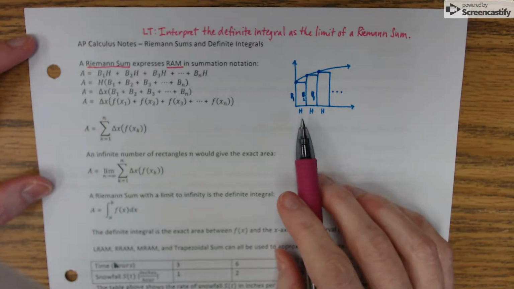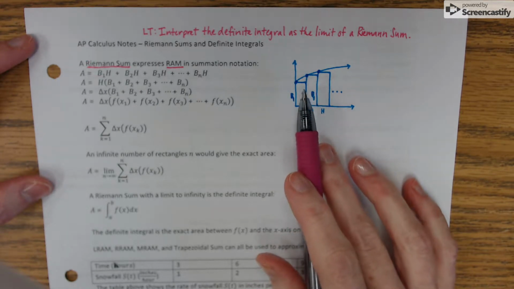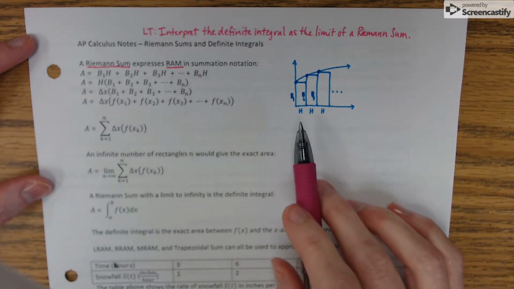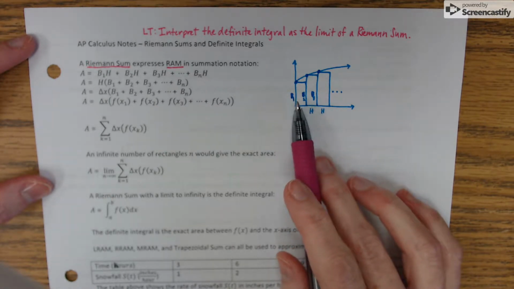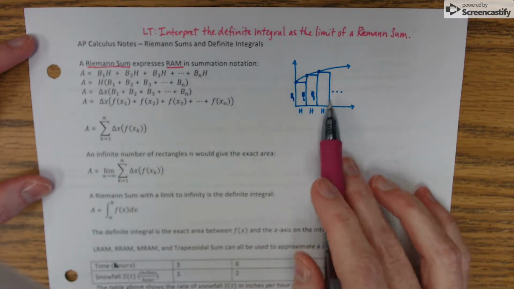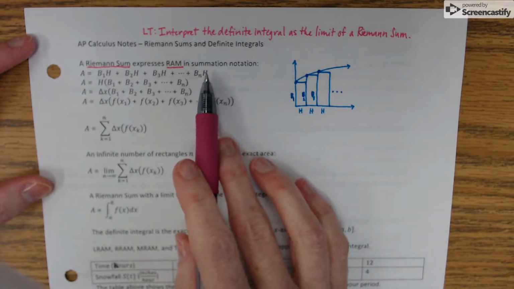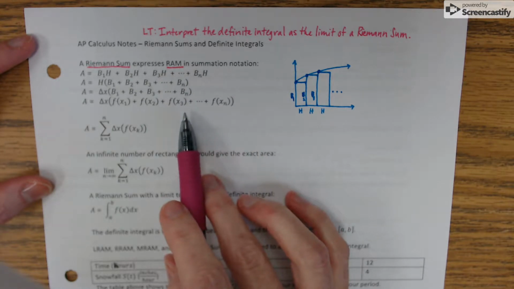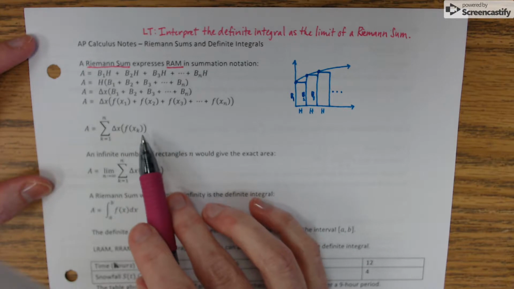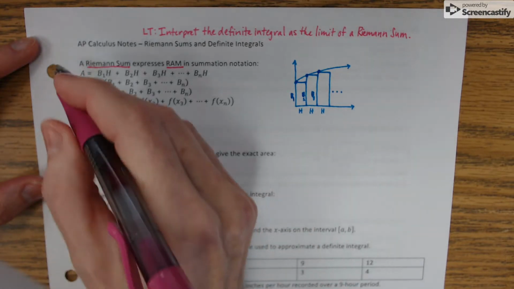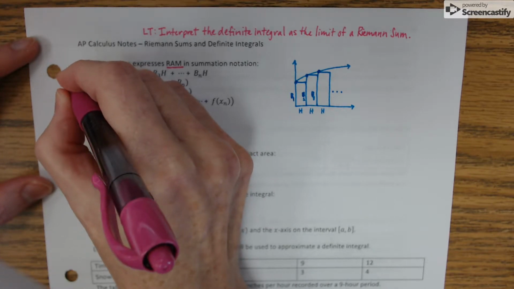So let's take a look at this hypothetical graph, an increasing function. We happen to have a left rectangular approximation, and we've got our heights along the x-axis, and our b1, b2, and b3 are our y values. We're just going to be looking at that as we talk about how the rectangular approximation method becomes the summation notation. So we're going to transition from what we've been looking at to a little more formal notation. So this first line, your A equals BH plus BH, that is your expression for your RAM.